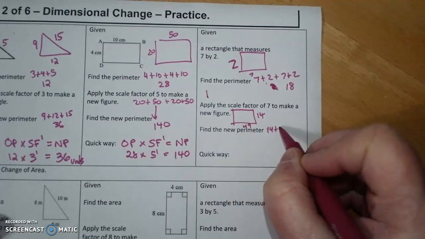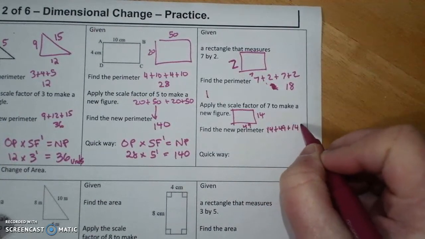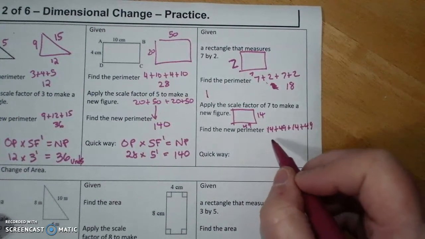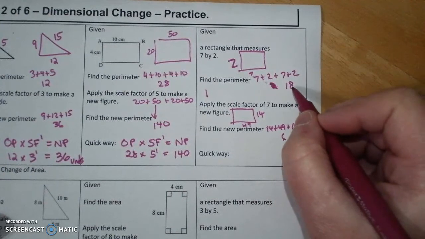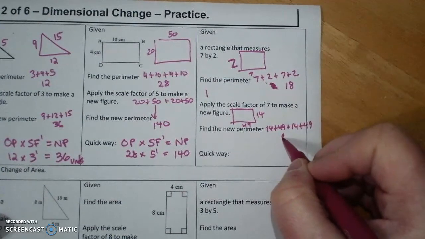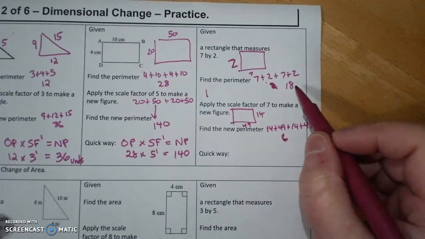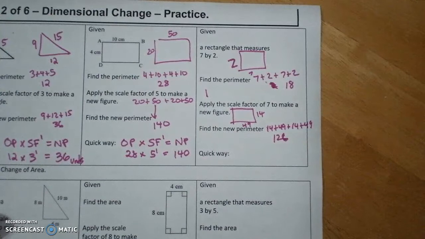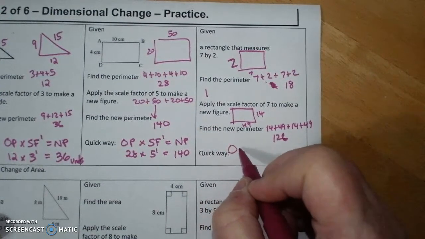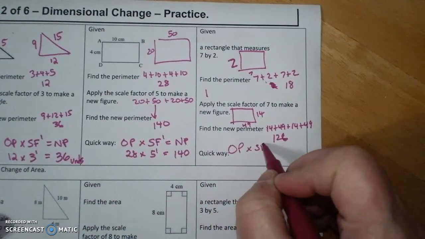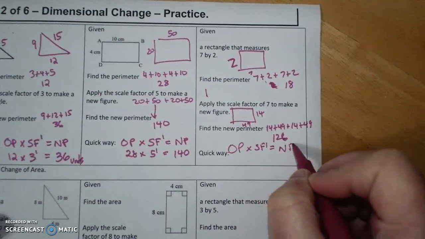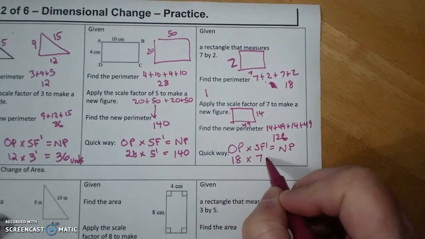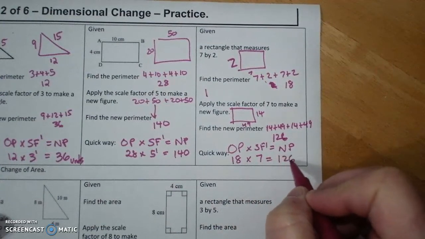And that would be 14 plus 49 plus 14 plus 49, which is 126. Or the quick way is old perimeter times scale factor to the first equals new perimeter. Old perimeter is 18 times scale factor 7 equals 126.